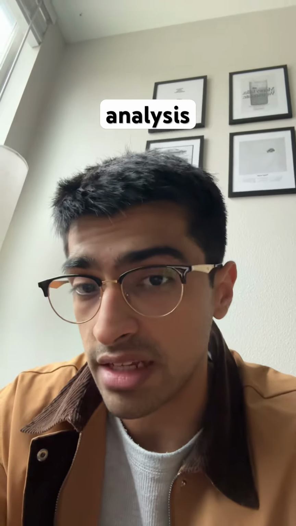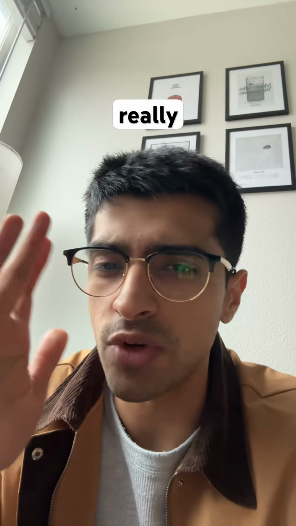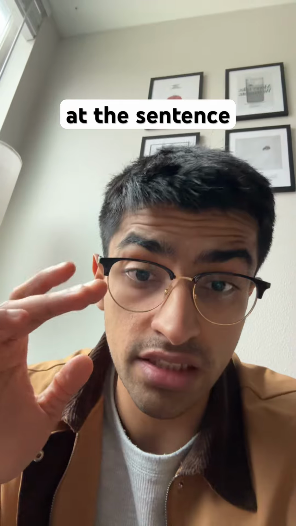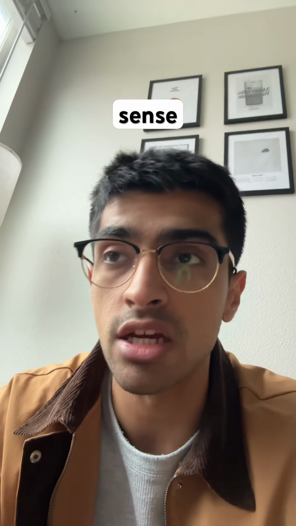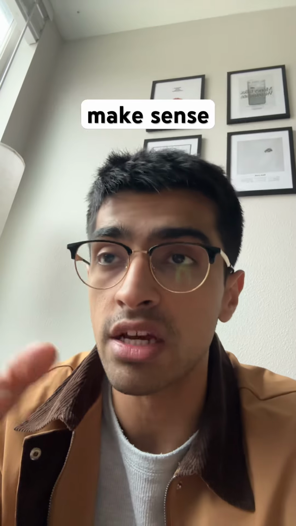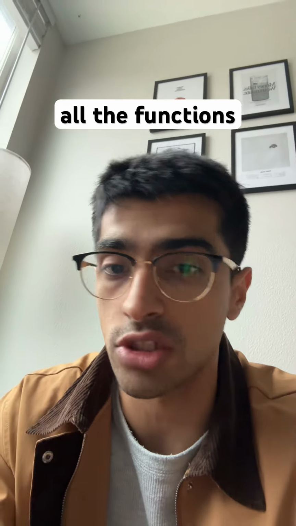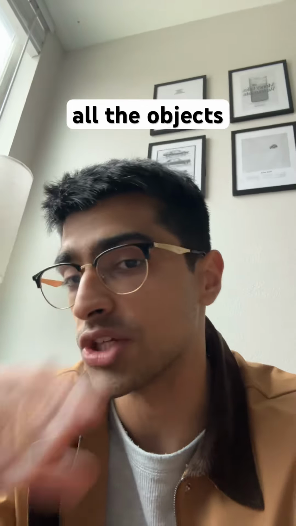Next, you have syntax analysis, which creates abstract syntax trees. It's a big word, really just means it's going to look at the sentence and say, does this make grammatical sense? It's going to look at the sentence or the line of code and say, does this make sense? It's also going to map how everything interconnects across all the files, all the functions, all the objects, classes, interfaces. It's going to see all the interconnections.